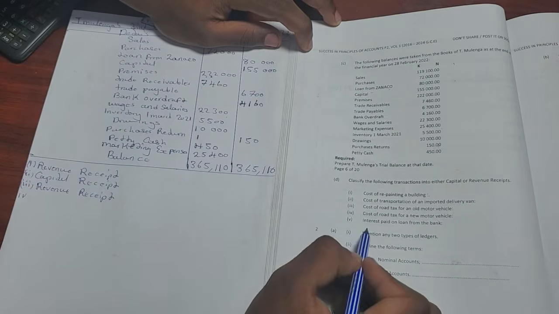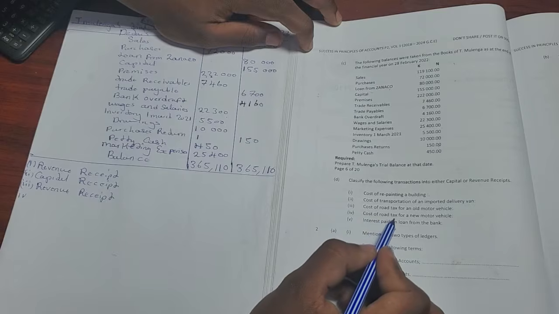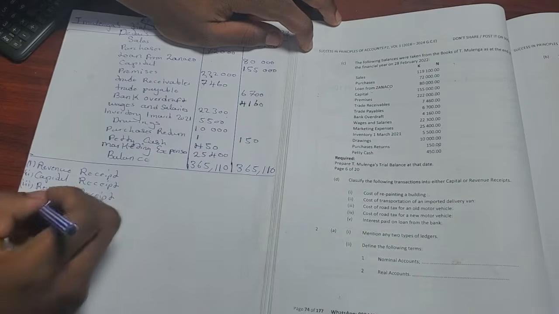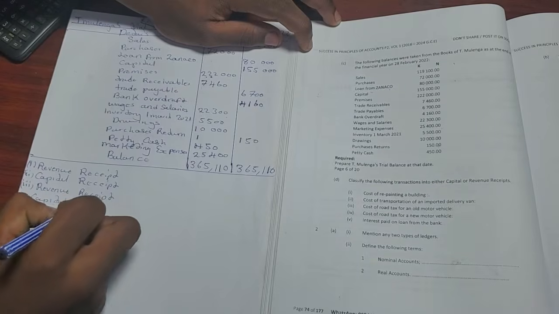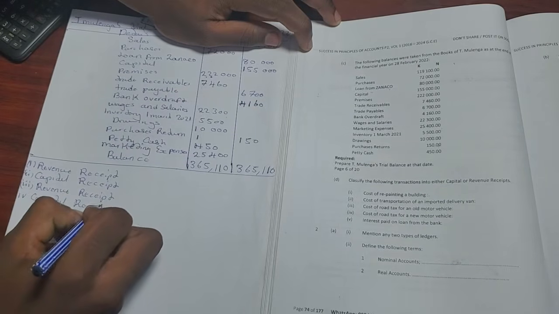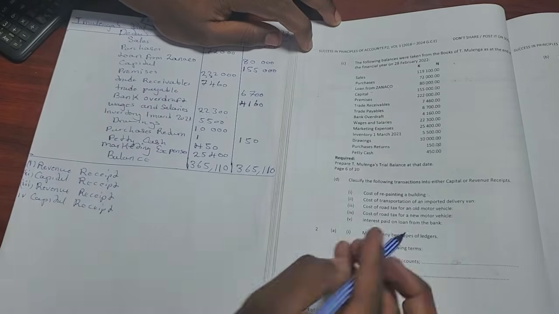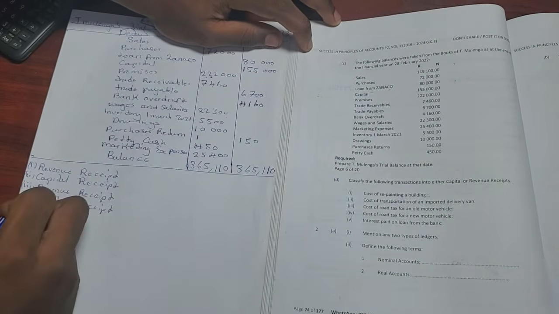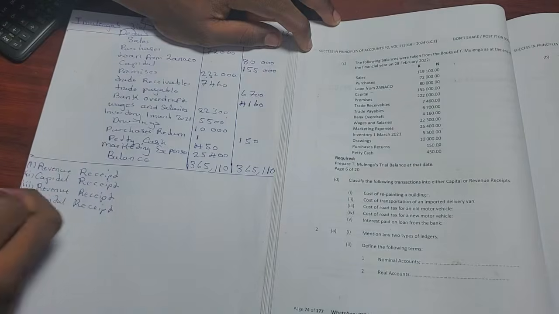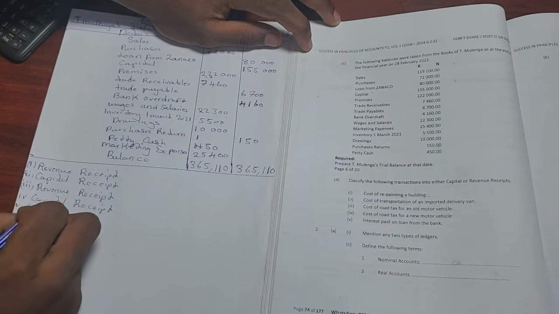Then cost of road tax for a new motor vehicle. This is capital receipt. Then the last one, interest paid on loan from the bank. This one is revenue receipt.